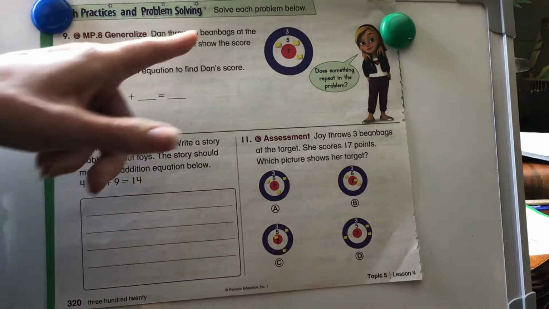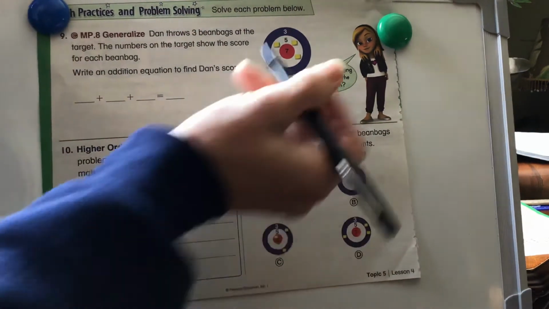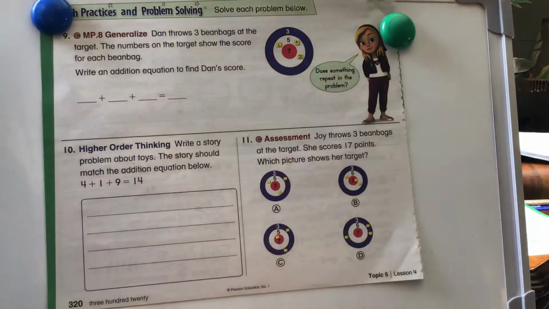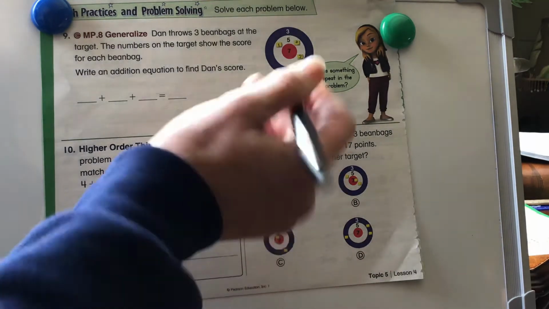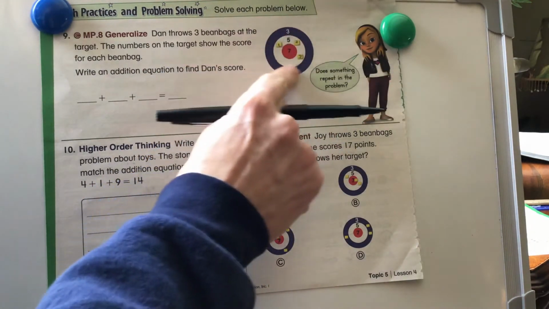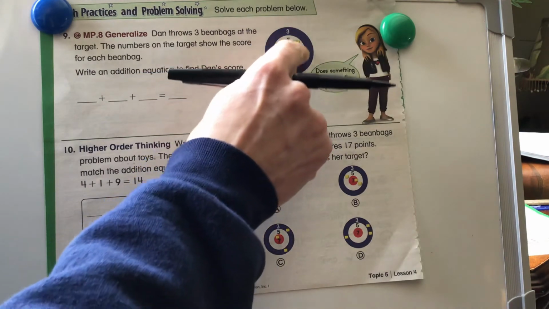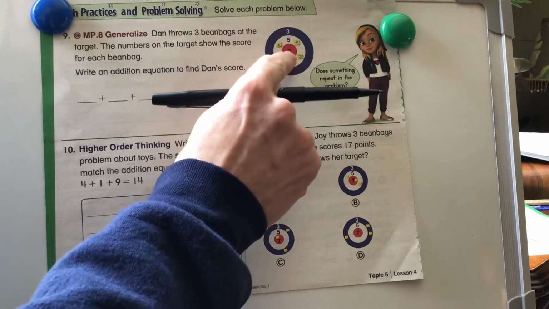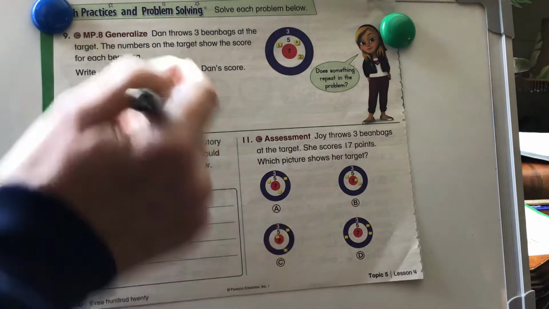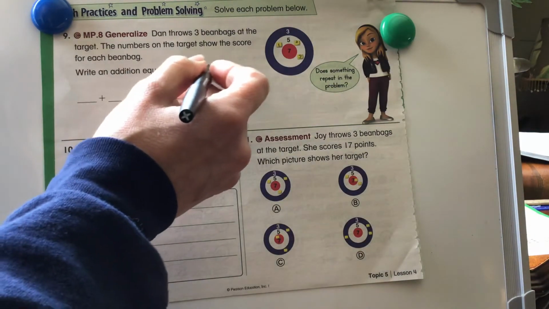Okay. Dan throws 3 beanbags at the target. Here we go. We've got 1, 2, 3 beanbags. They're at the target. The numbers on the target show the score for each beanbag. So if the beanbag landed on this blue circle, it'd be worth 5 points. If it landed on the white circle, it's 5 points. And if it lands in the red circle, it's worth 7 points. So write an addition equation to find Dan's score.